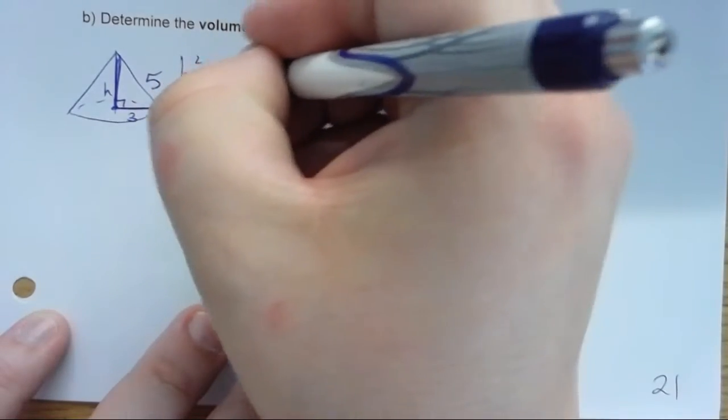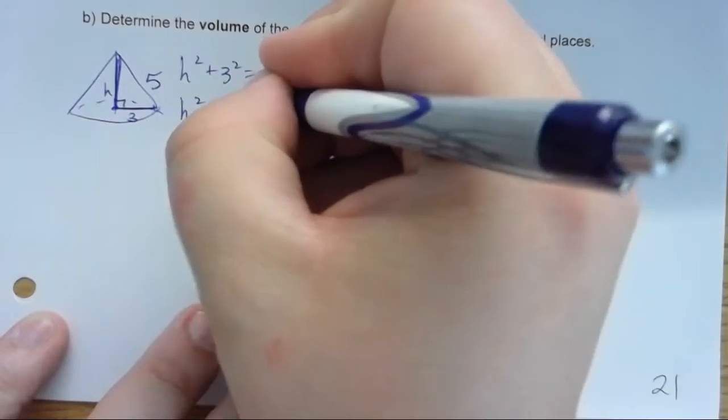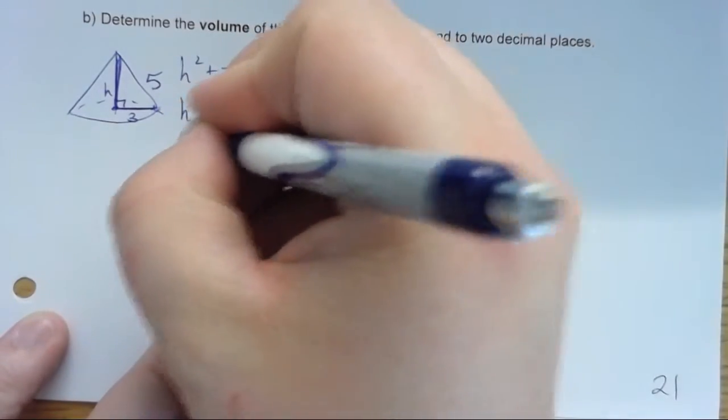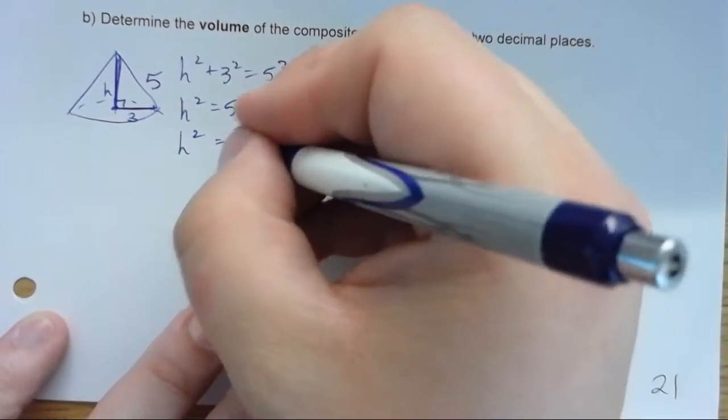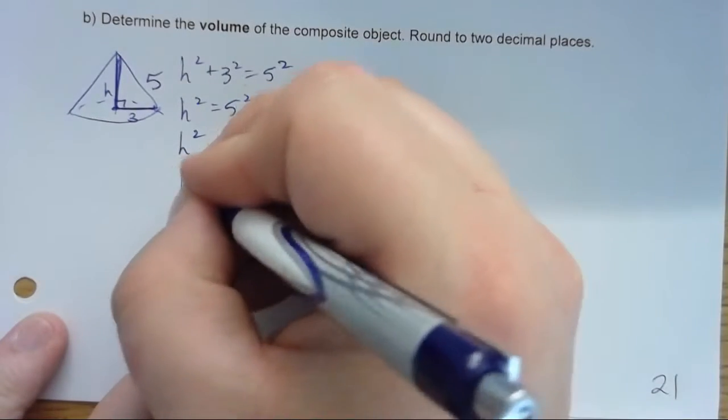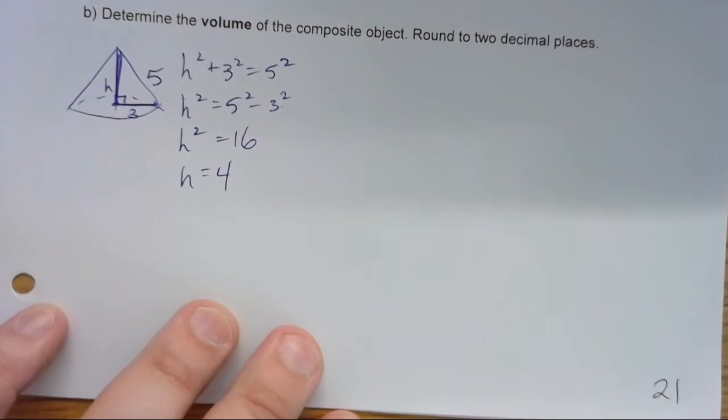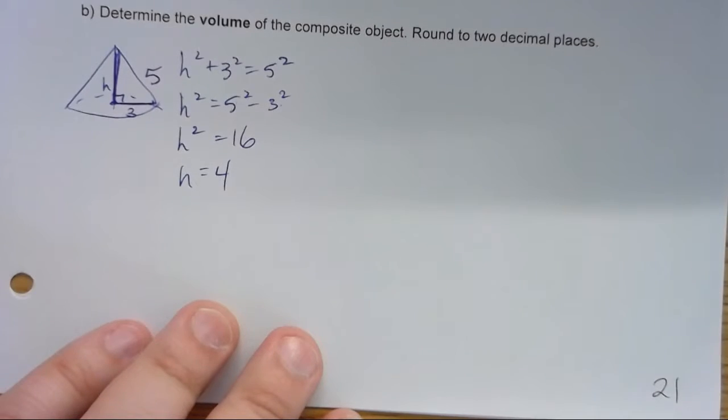Okay, well, we'll do it out then. H squared plus 3 squared equals 5 squared. H squared would equal 5 squared minus 3 squared, which is 25 minus 9, which is 16. Look familiar now? 4, yep, 3, 4, 5. That was probably the first triangle you saw when you first learned Pythagoras' theorem. Most Pythagorean triangles don't end up being whole numbers like that, but this one's called a perfect triplet, so it is.